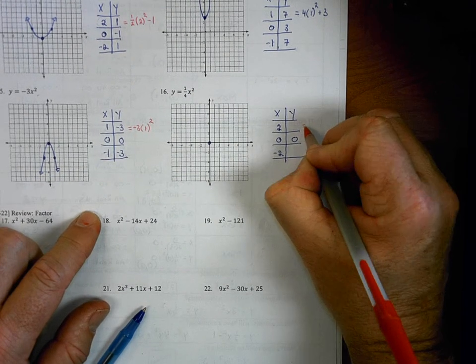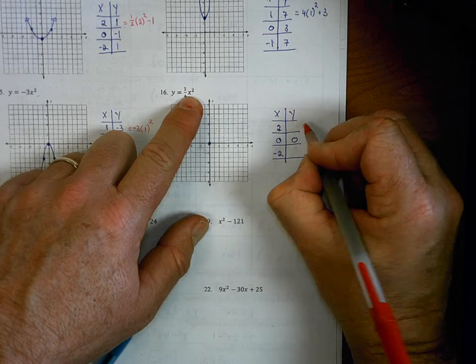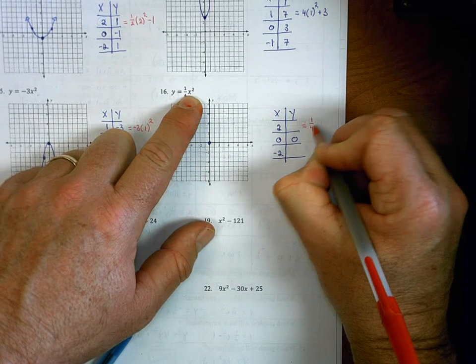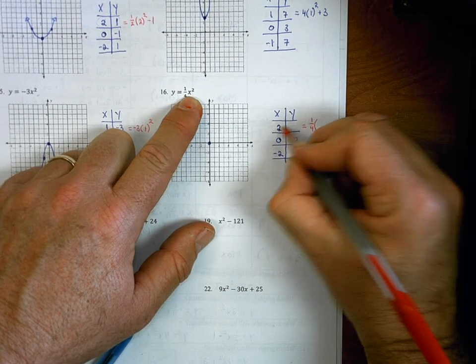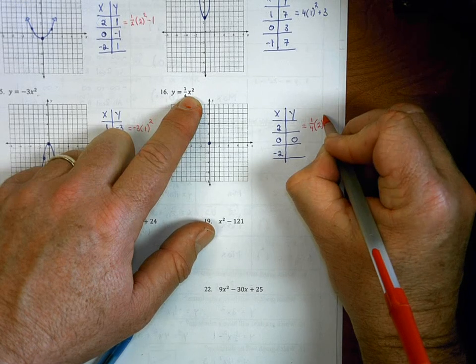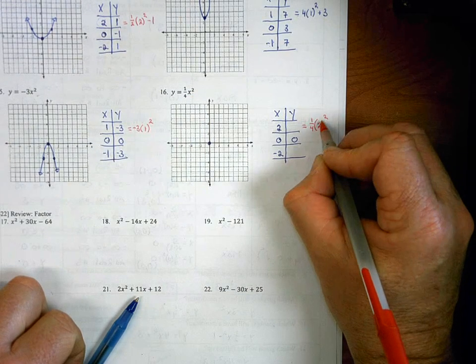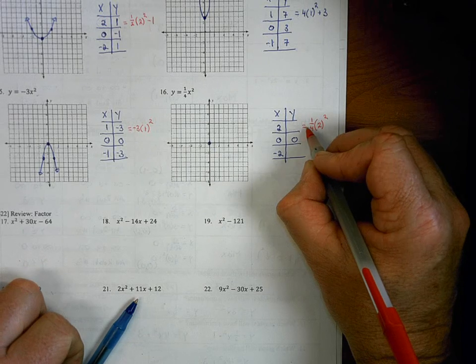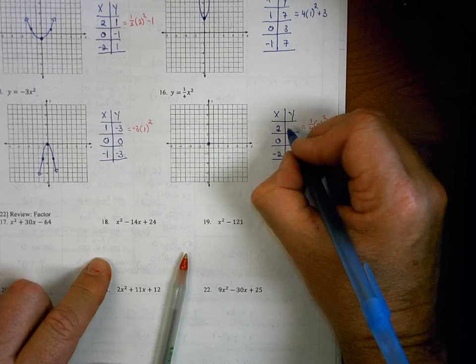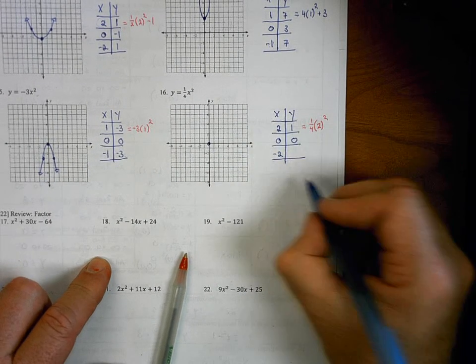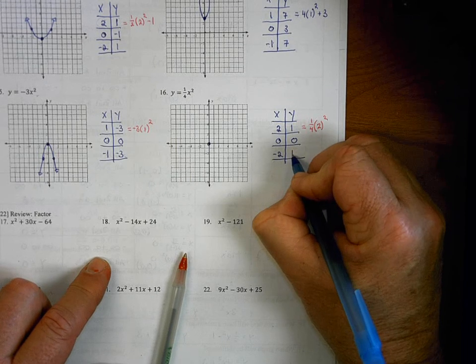Then I'm going to substitute one of those values into my equation to find my value for y. I'm going to substitute in +2. So I would get 1/4 times 2 to the second power. And evaluate this. Do the exponents first. What's 2 to the second power? 4. What's 4 times 1/4? That's equal to 1. So when x is 2, y is 1. That means when x is -2, I get y as 1 as well.